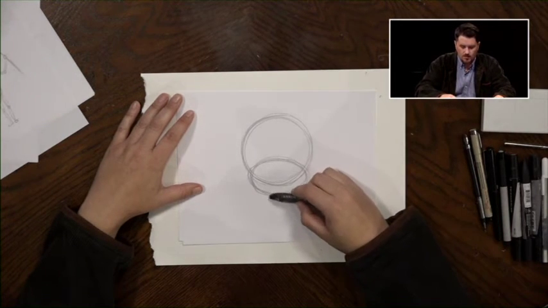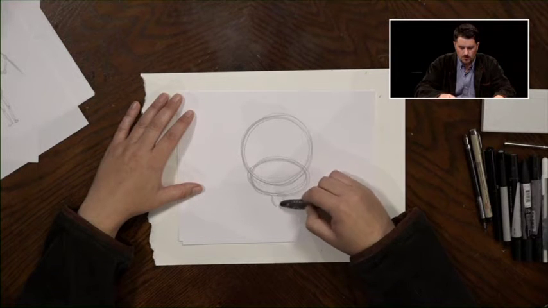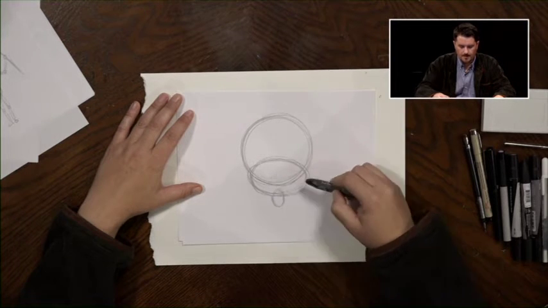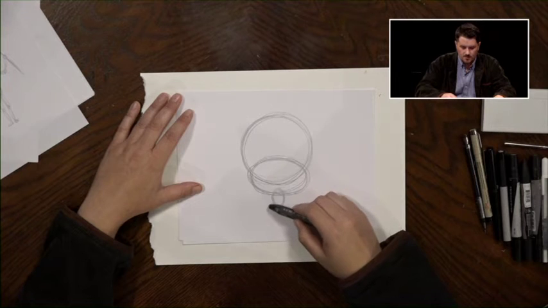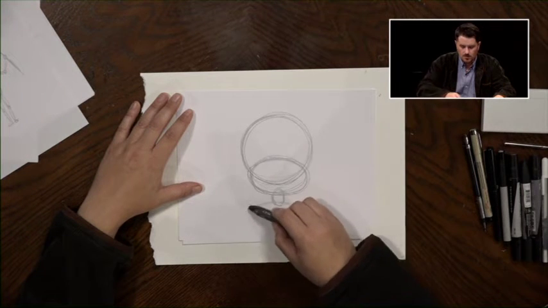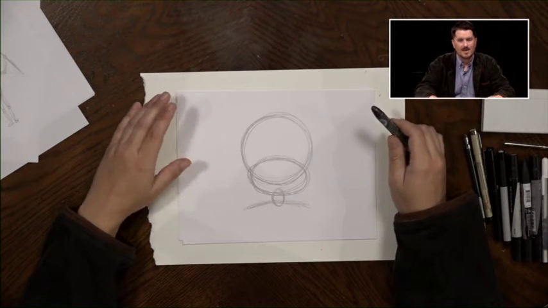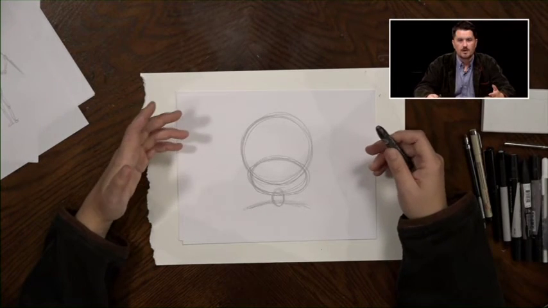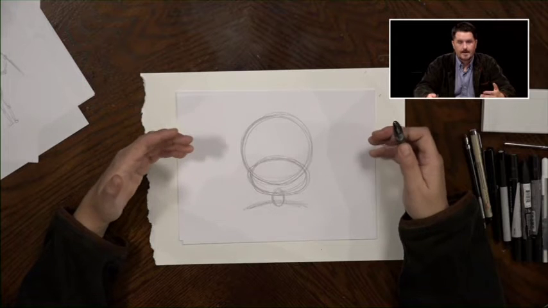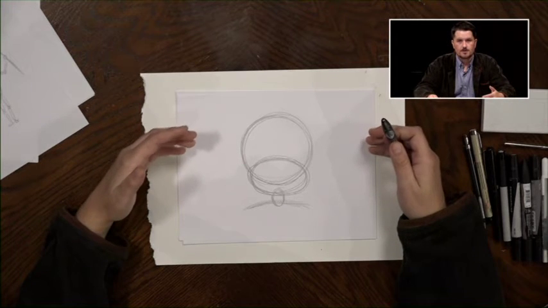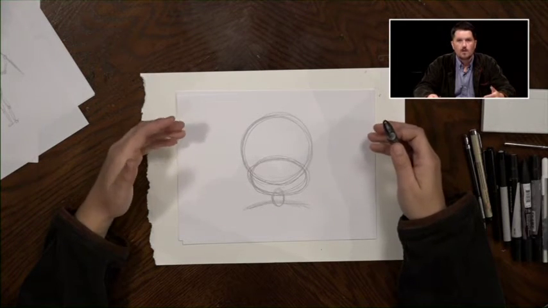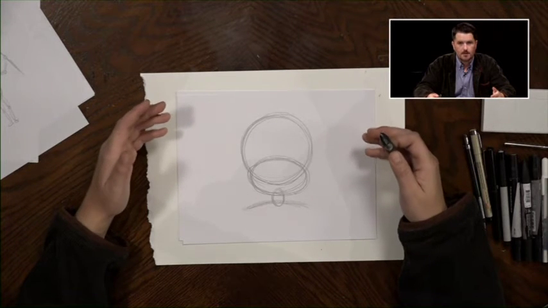For the neck, we're going to put a small oval at the bottom here, okay? And then we'll worry about drawing in the shoulders in a minute. Now, I have the basic shapes that make up a cartoon character's head. The next step in this is adding features. In order to add features though, it requires planning, a little bit of planning.